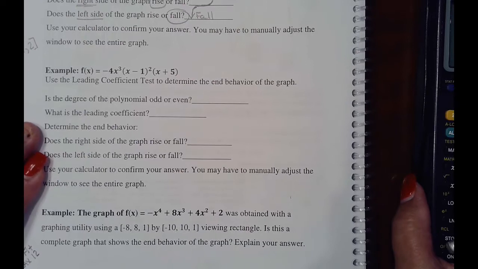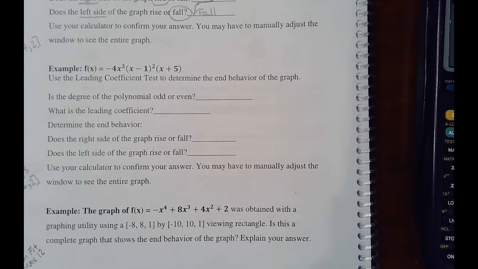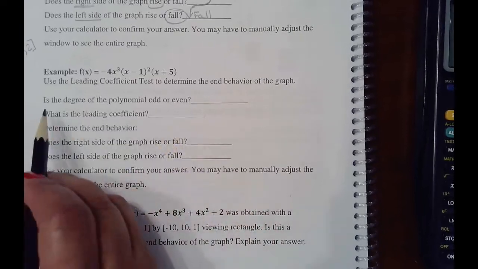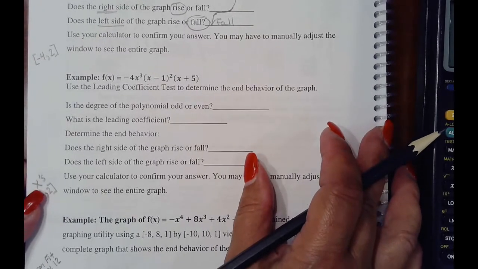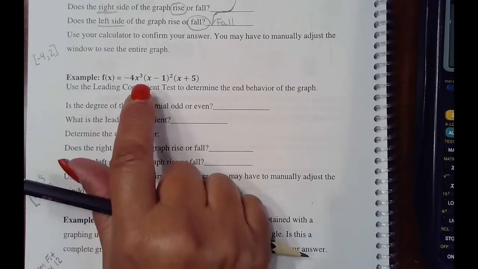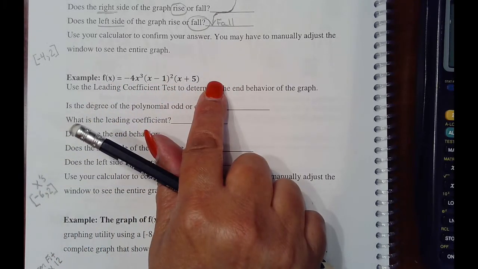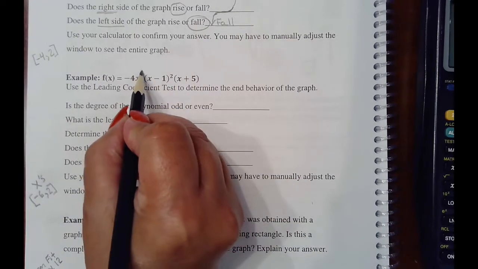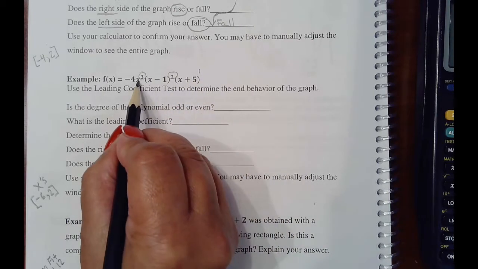Okay, this is the next example. Use leading coefficient, again, and end behavior to determine the end behavior of the graph. Okay, so is the degree of the polynomial odd or even? So I've given you this example so you know what to do when you see that you have different factors that make up the polynomial function. In this case, if you want to know what the degree is, you need to add up these powers on the x. Here you have an x to the third degree.